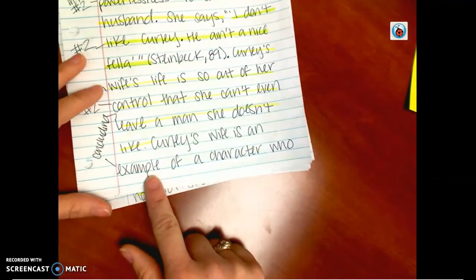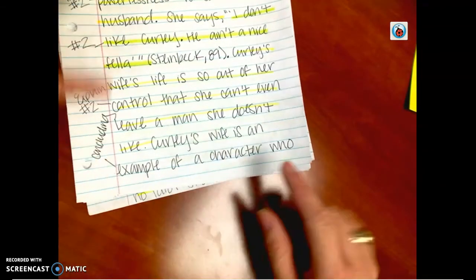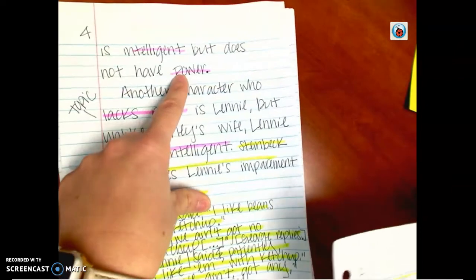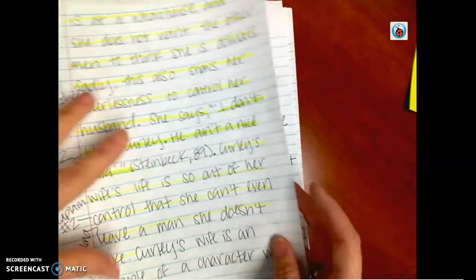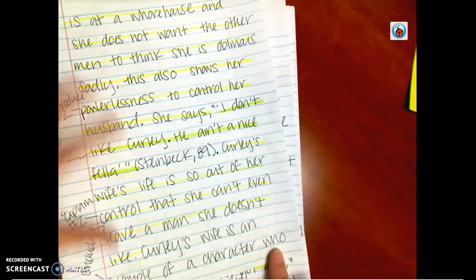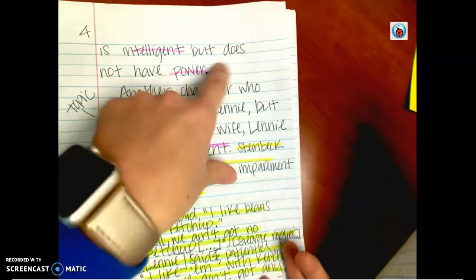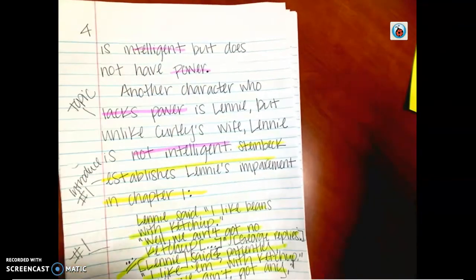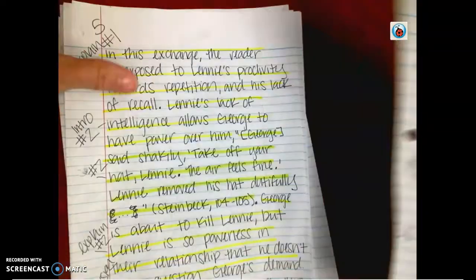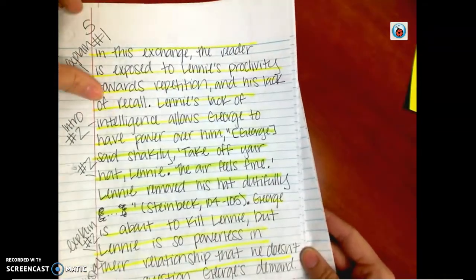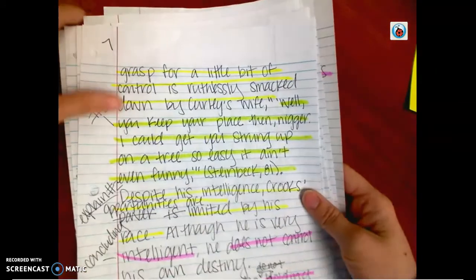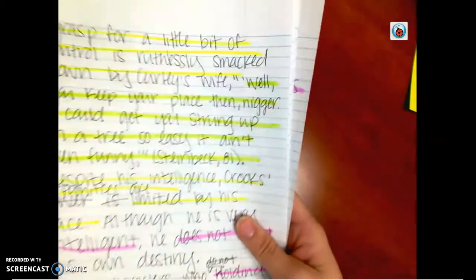Oh, on the body paragraph, the concluding sentence, you're wrapping up everything that you have said in that body paragraph, and you are once again tying to your thesis. So when I wrap up Curly's wife, I say Curly's wife is an example of a character who is intelligent but does not have power. So once again, my thesis is about intelligence and power. I've connected back to that again. My next body paragraph is going to follow the same pattern. My third body paragraph is going to follow the same pattern. And then my conclusion comes up.